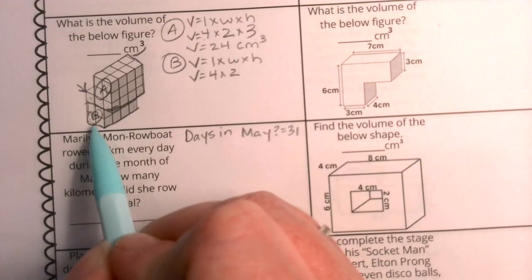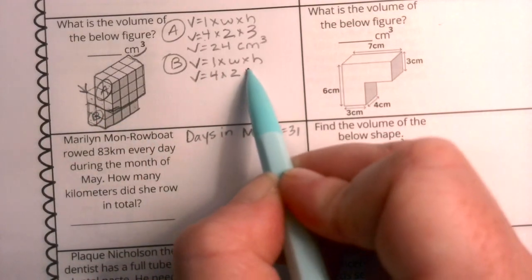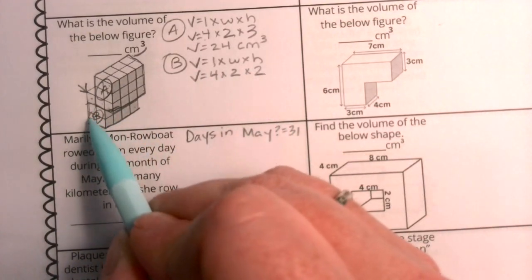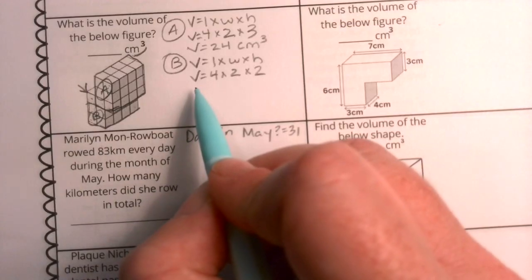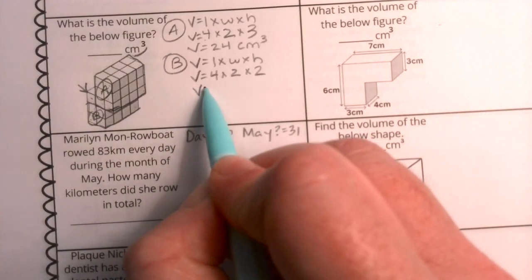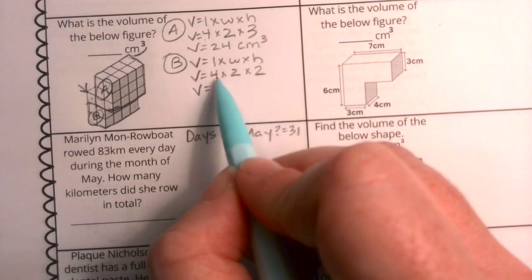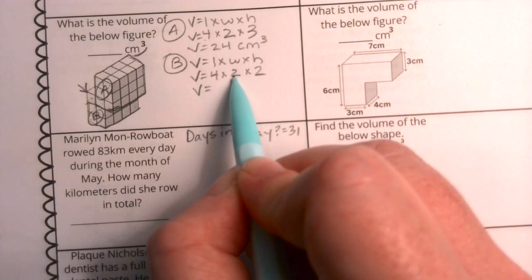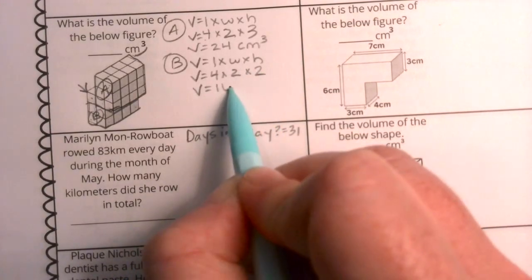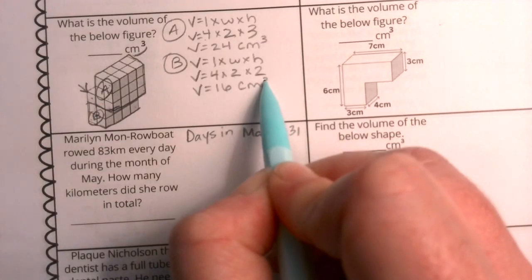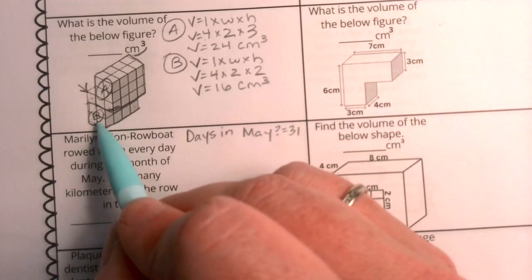B is shifted back a little bit. But the height is also 2 here. The width is 2 and the height is 2. So it's going to be a little bit smaller, isn't it? So here I have a volume of 4 times 2 is 8. 8 times 2 is 16. So I'm looking at 16 cubes in prism B.